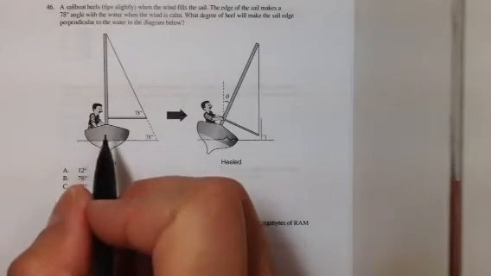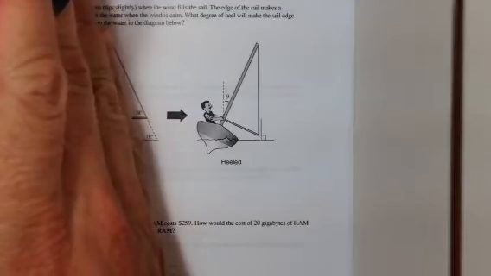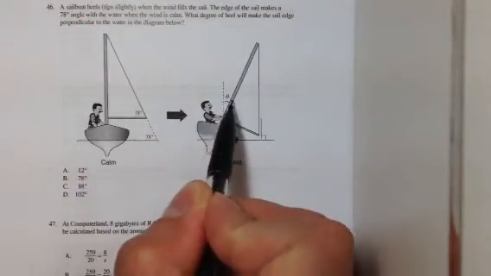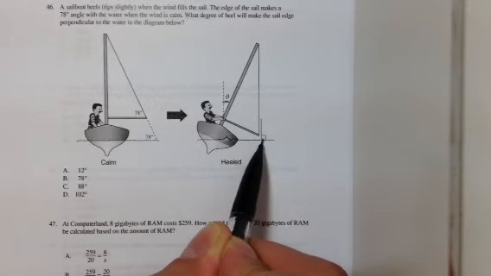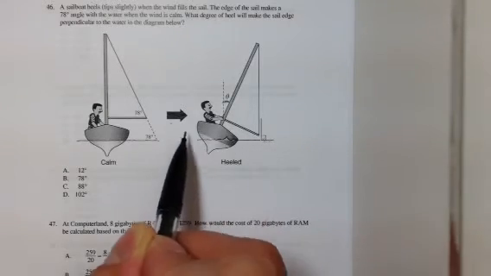Okay, question 46 is a little confusing. And all it's saying is if you have a boat and it tips over and it's heeled, they want to know what this angle is right here. And they're telling you that this is 90 degrees and it's perpendicular with the water.